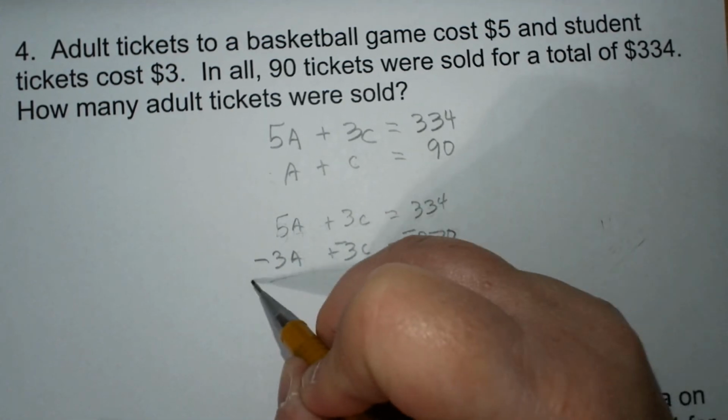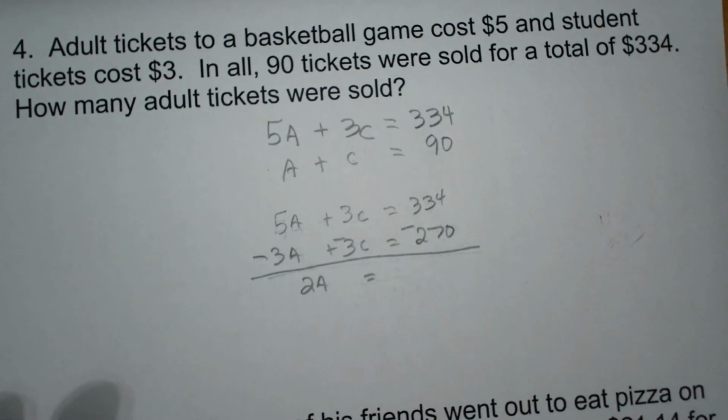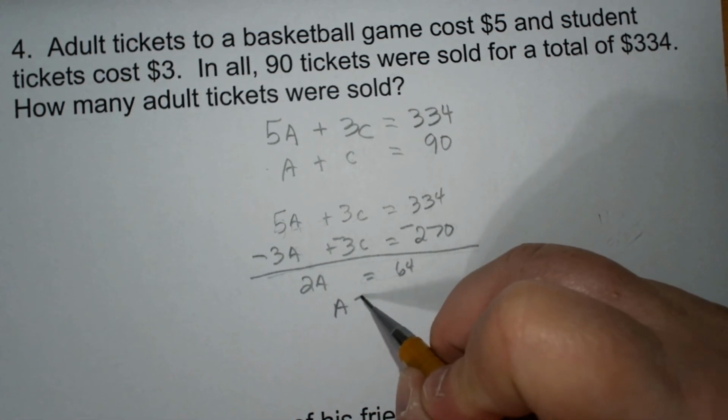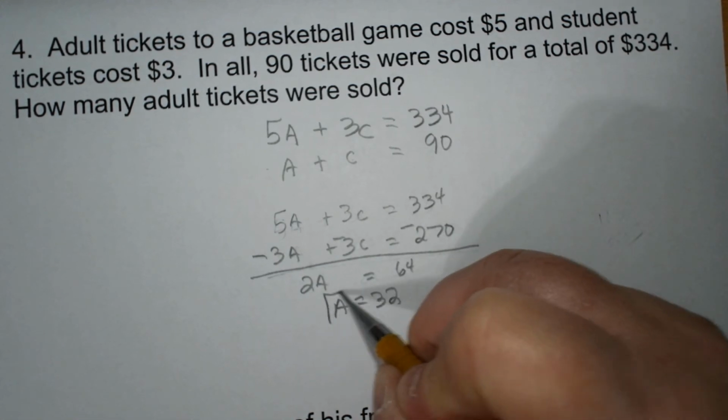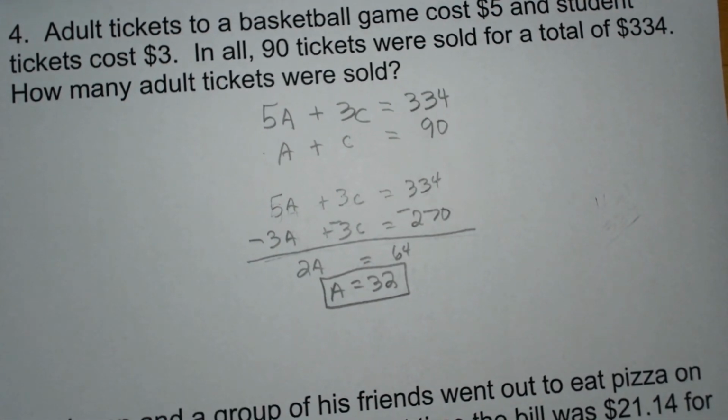Change the signs. 2A equals 64. A equals 32. I could have proceeded the way I did it, found the children, then subtracted from 90, added a couple of steps. How many adult tickets were sold? Yes.